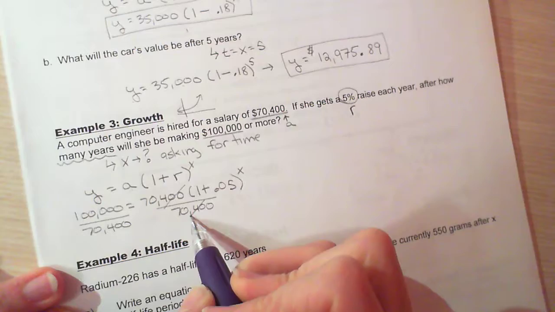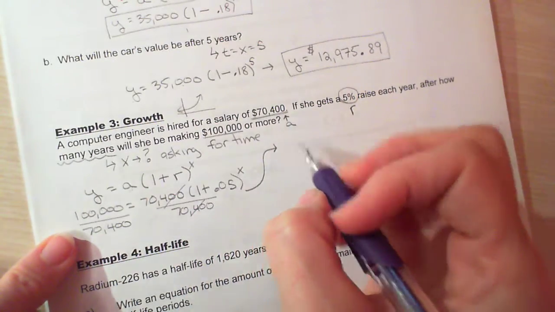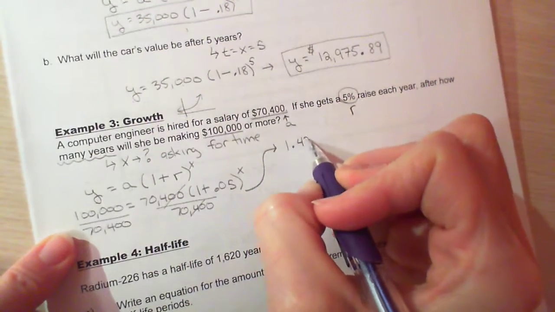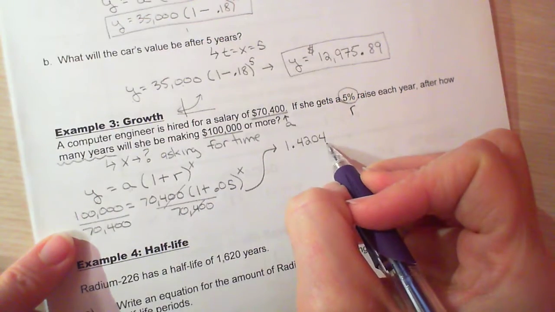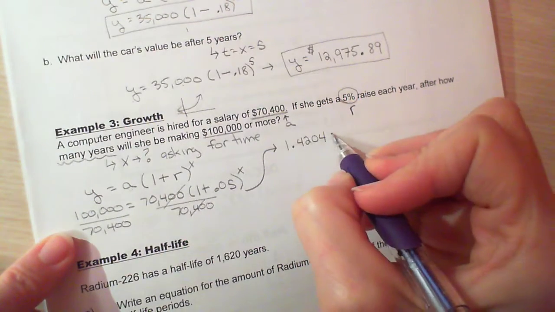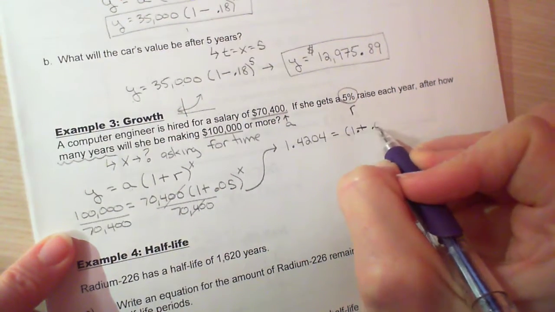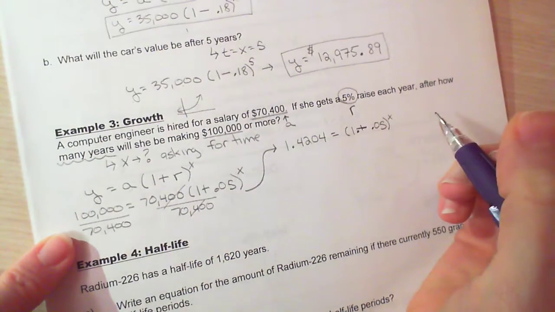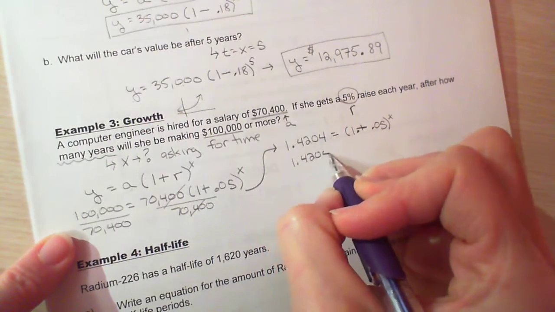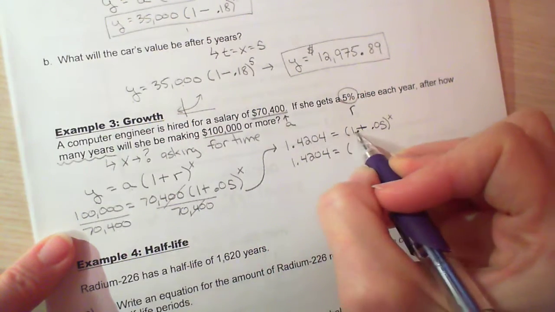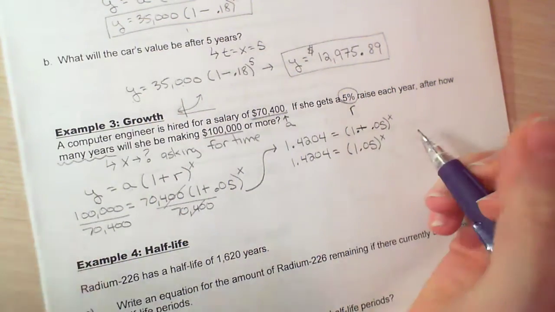So those two cancel out. I'm going to move over here. And on the left side of my equal sign over here, I'm going to have 1.4204. Don't round too much. Do a good 4 decimal places here, okay? And then on this side, I'm going to have 1 plus 0.05 to the X. Alright, I can combine those like terms inside those parentheses. 1 plus 0.05 is going to be 1.05 to the X.